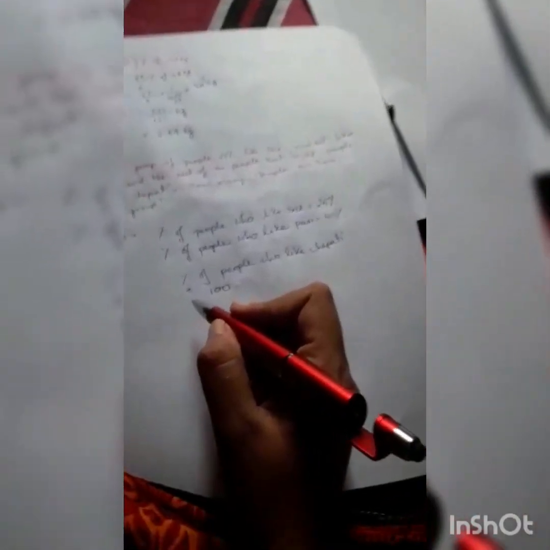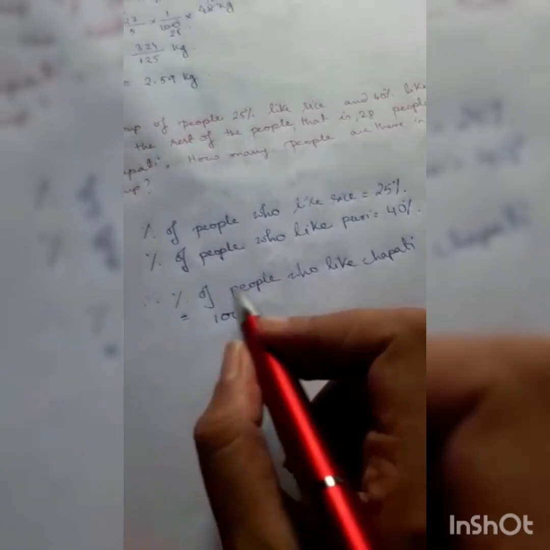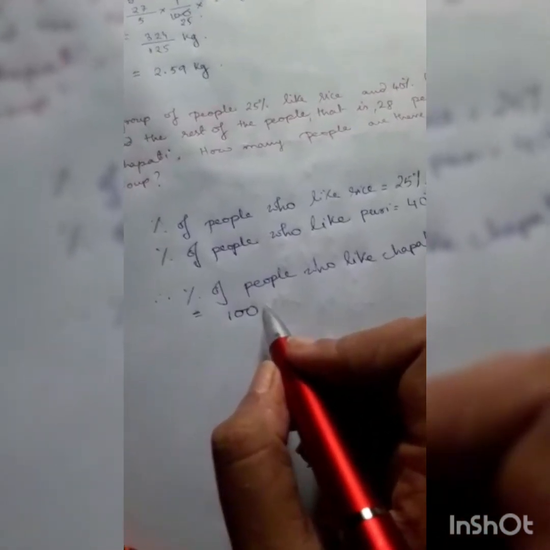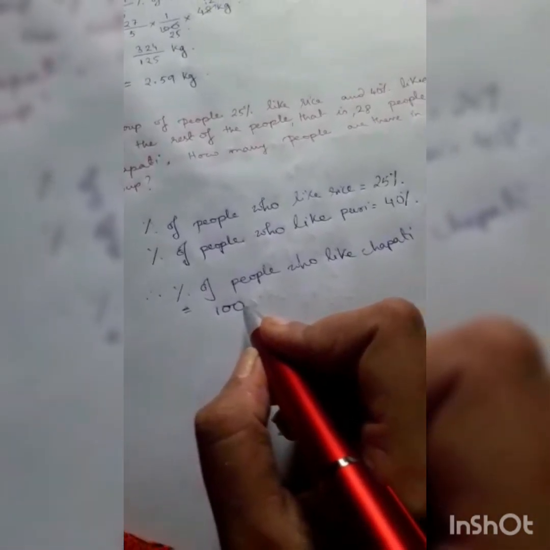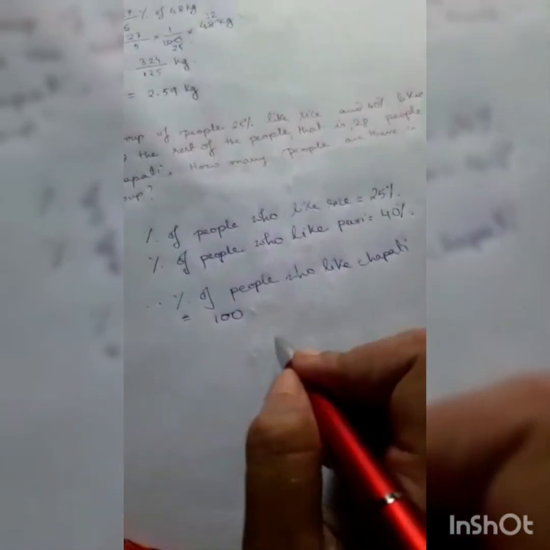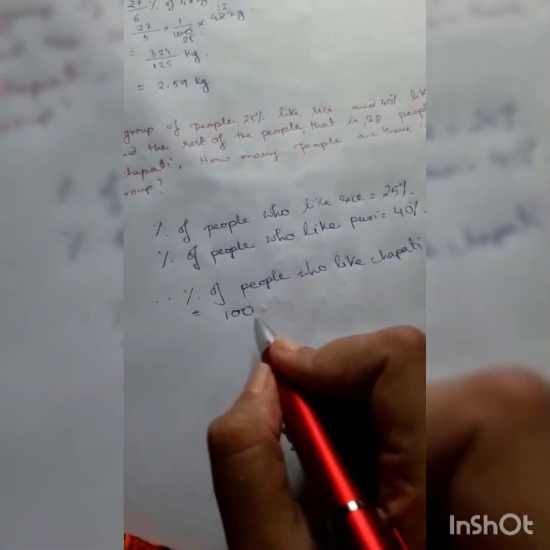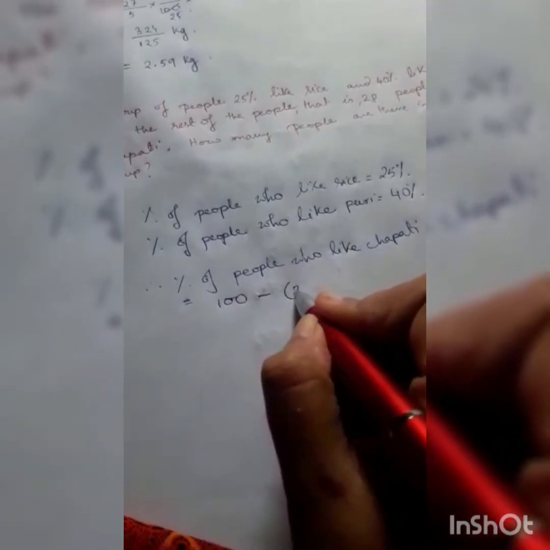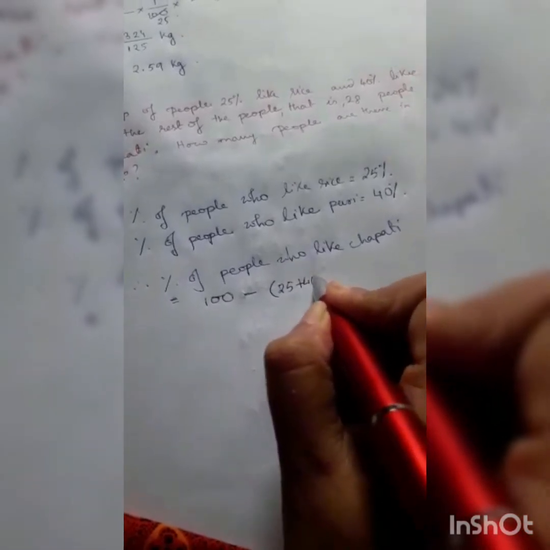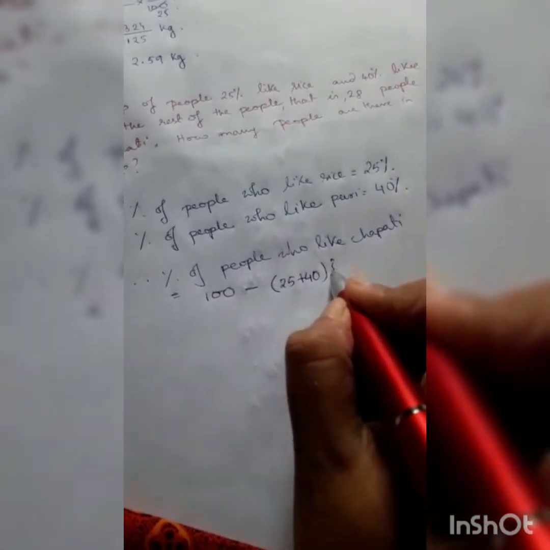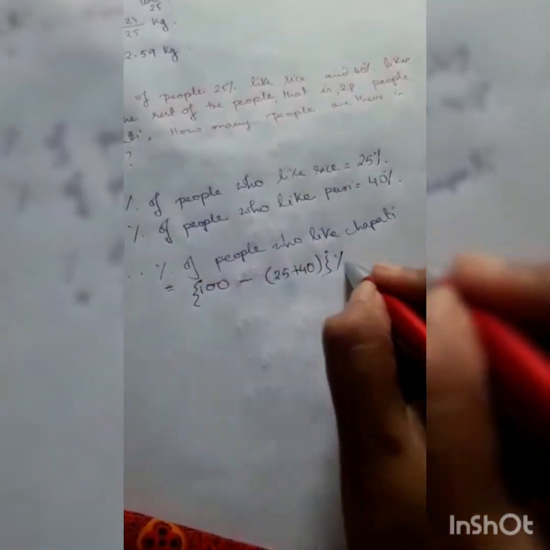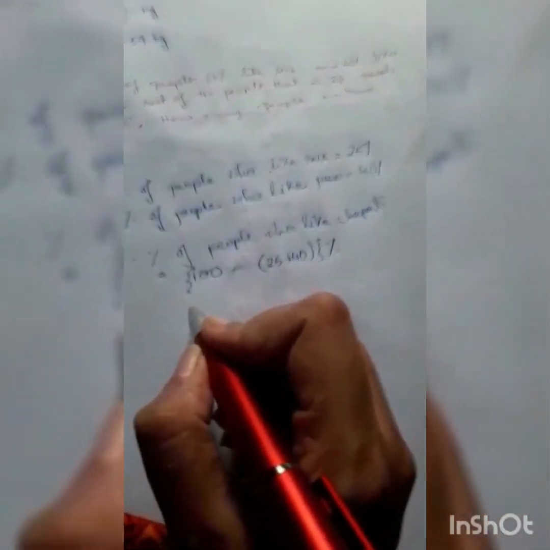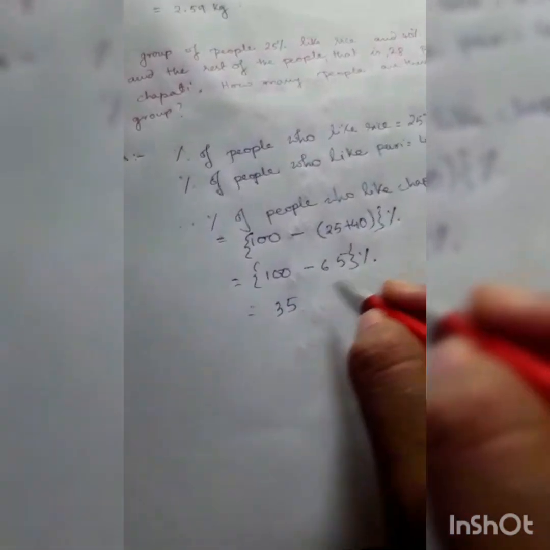As I said, percent means out of 100, so the total value is out of 100. So 100 will be taken as the total. Just as in the case of fractions you have unit as the total, in the case of percentage we will have 100 as the total. So 100 minus 25 plus 40%. If we calculate, we are going to have 35% as the percentage of people who like chapati.